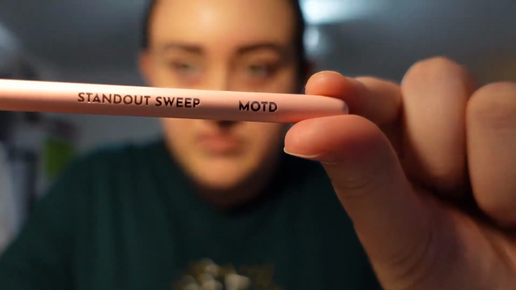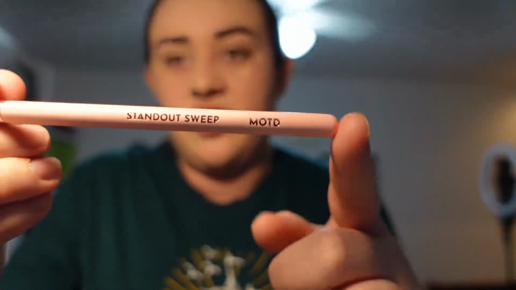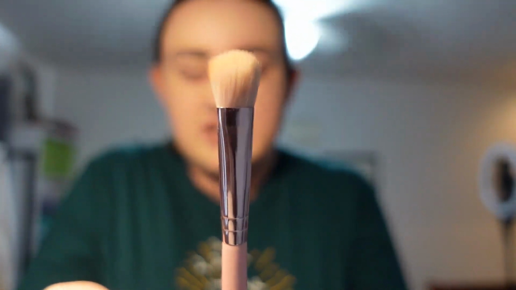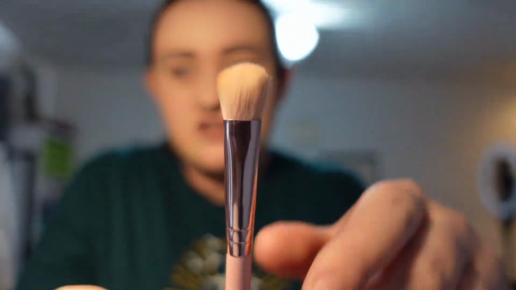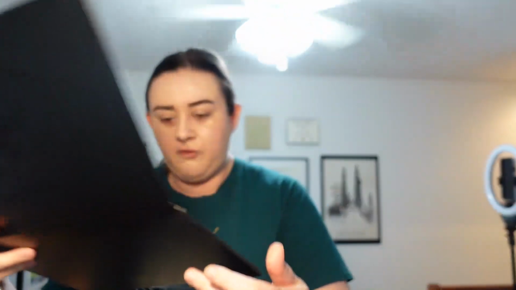So the first brush I'm using is called Standout Sweep. It's by the brand MOTD. Let me show you here. This is a brush set I received from Ipsy. It was an add-on, and I really like these brushes so far. Here's what it looks like. So a flat, sort of wide bristle head. And I want to go for your traditional kind of pink brain.